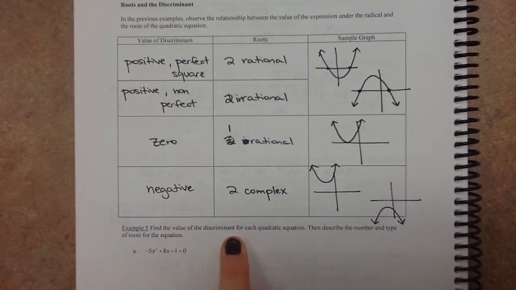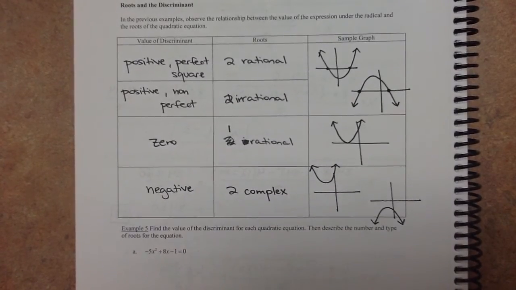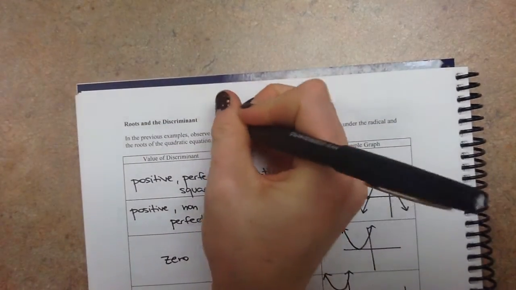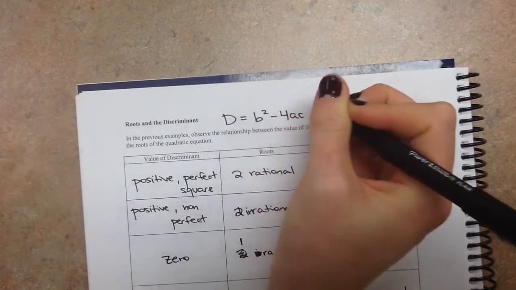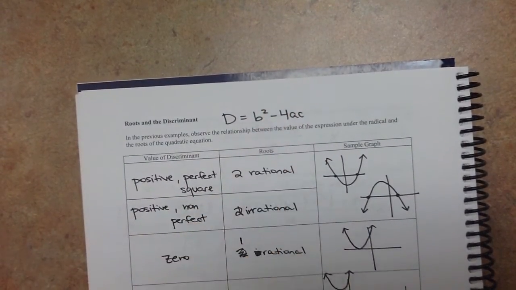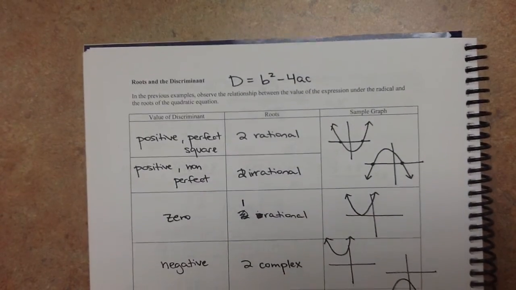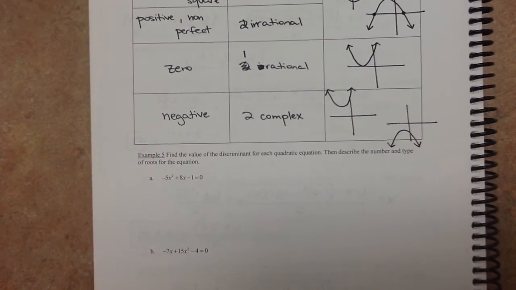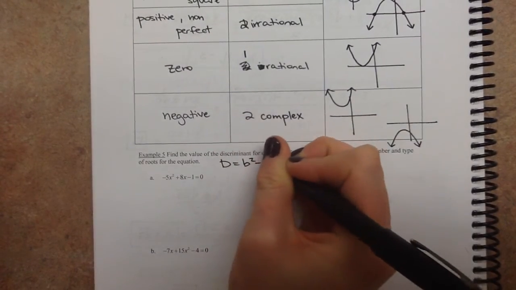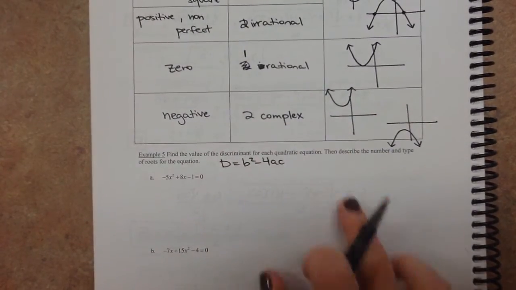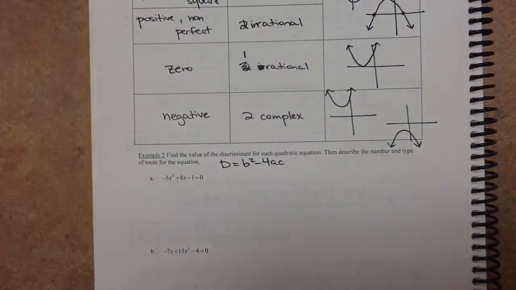We are going to, for each one of these, find the discriminants. And by the way, the discriminant is just that value that's under the square root. So that's our formula. It's just that piece of the quadratic formula that's underneath the square root. Okay, so when we find the value of the discriminant, we'll write it right here so it's in sight. We're going to do that first and then classify which category it would fall into.